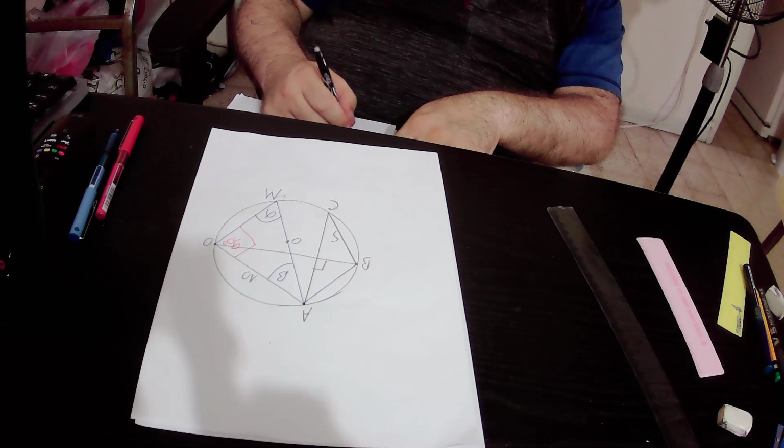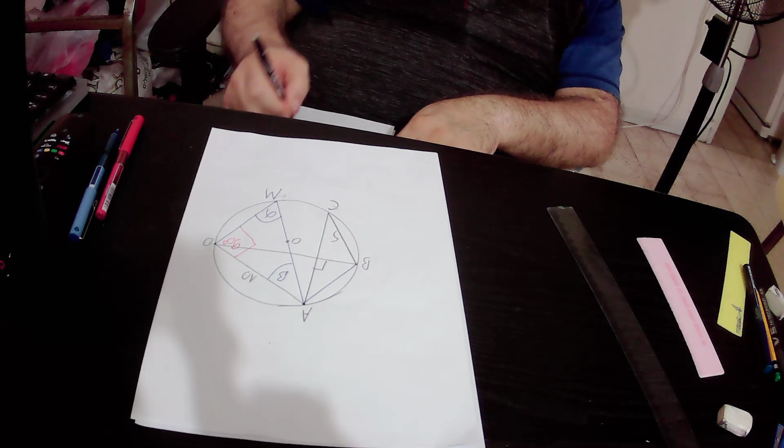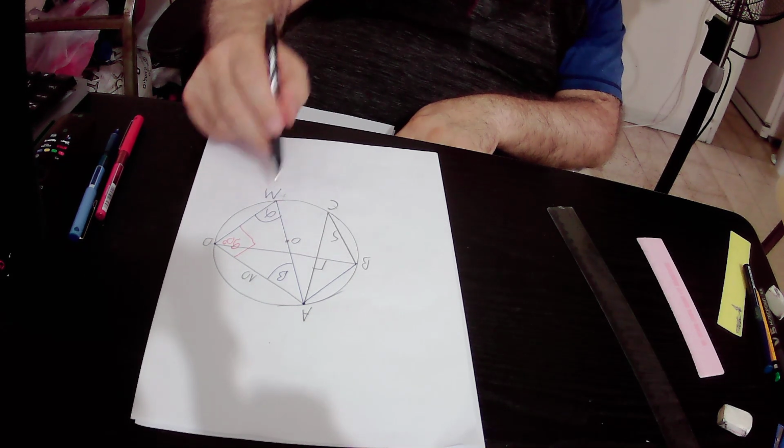That is to say, peripheral angle ABD equals to alpha.